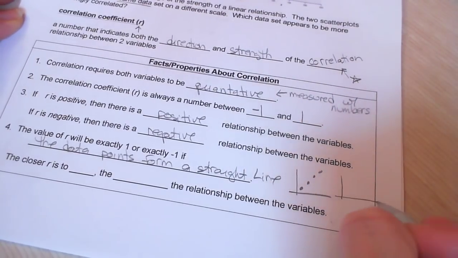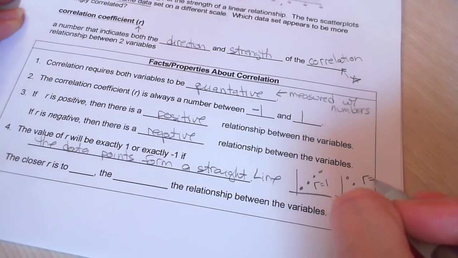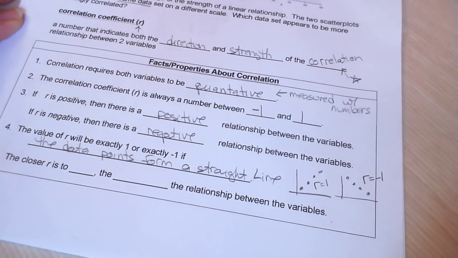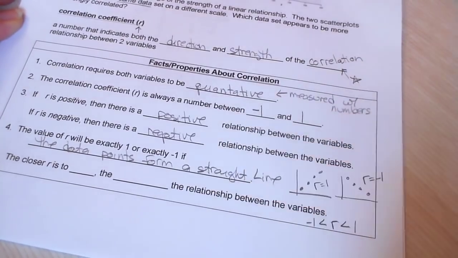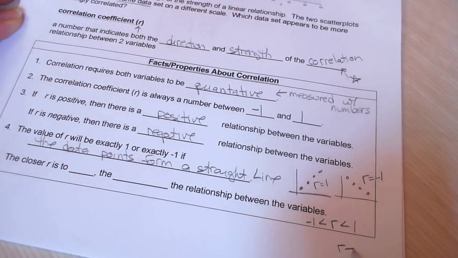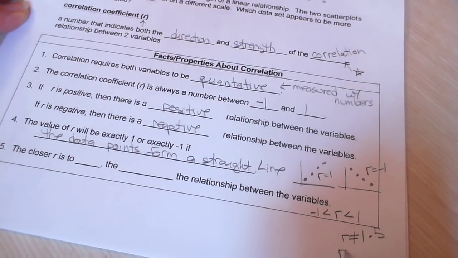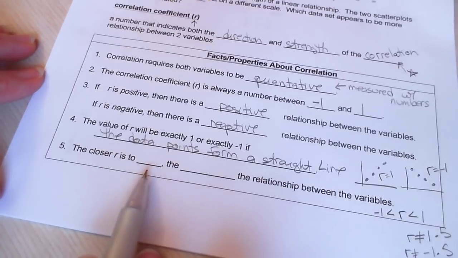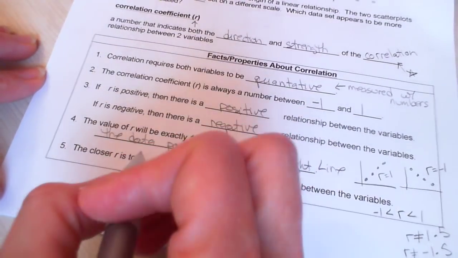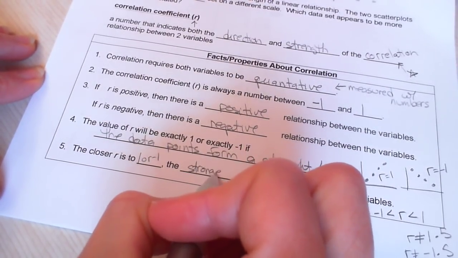Perfect straight line in the positive direction, this would be r equals 1. Perfect straight line in the negative direction would be r equals negative 1. And then anything in the middle, r is always between 1 and negative 1. So for example, you would never have an r value that was like 1.5, or like negative 1.5. They're always between 1 and negative 1. So the closer r is to 1 or negative 1, the stronger the relationship between the variables is.